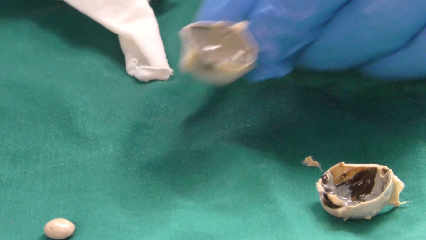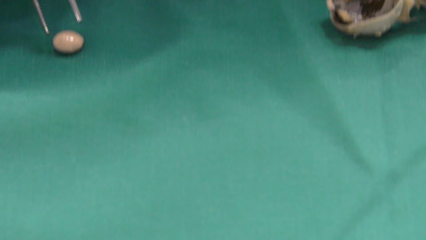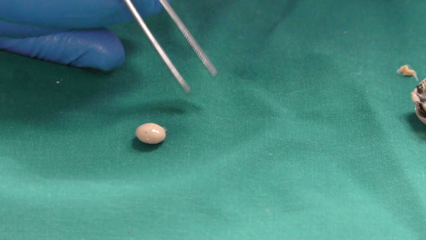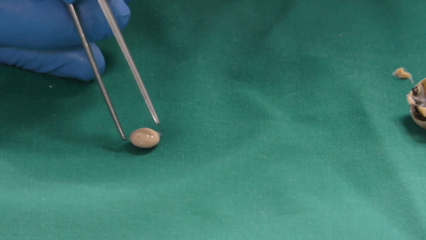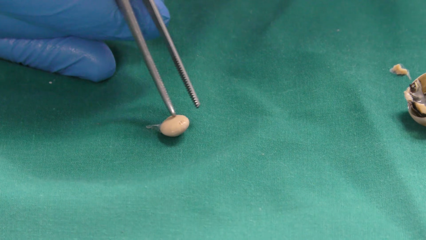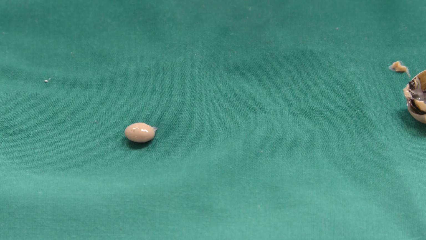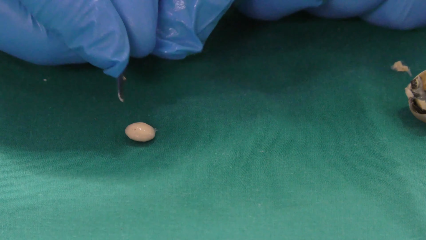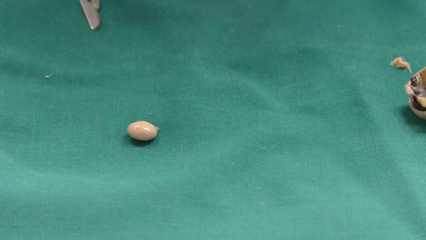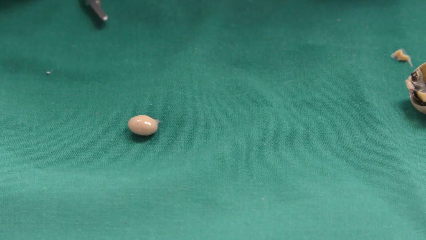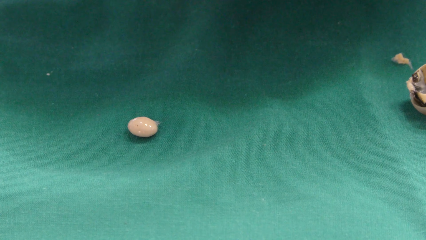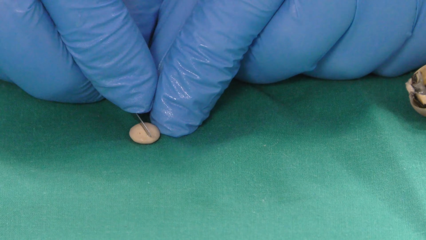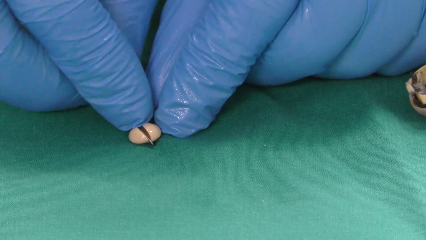There you can see the lens is a round biconvex structure, and that's why you've got an inverted image on your retina, because it's biconvex. The lens has a capsule, which is the outer part, and then it's got a cortex, and the inner part is the nucleus. I'm just going to cut through the lens to try and show you the different structures of the lens.